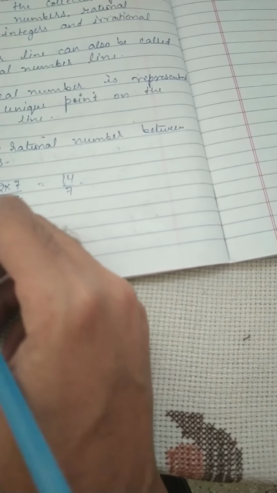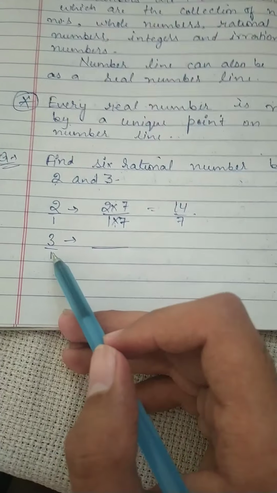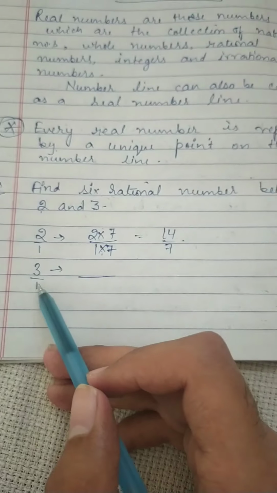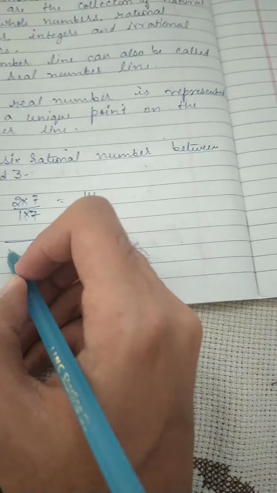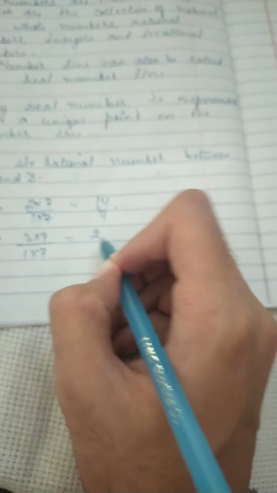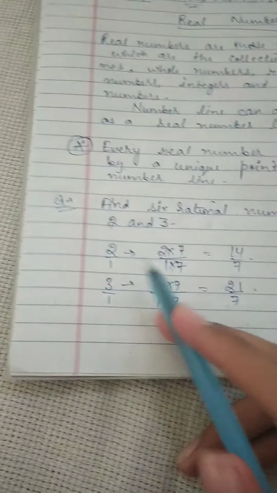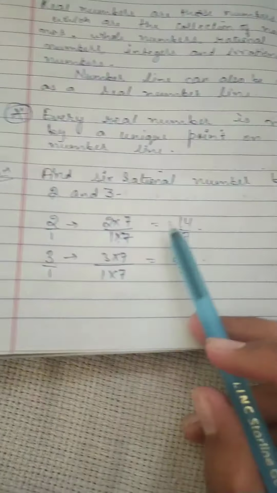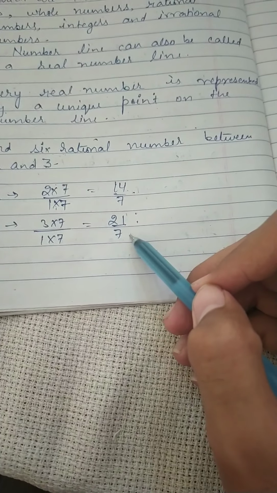We also convert 3 upon 1 likewise: 1 into 7 and 3 into 7 gives 21 upon 7. So 2 and 3 can be written as 14 upon 7 and 21 upon 7.